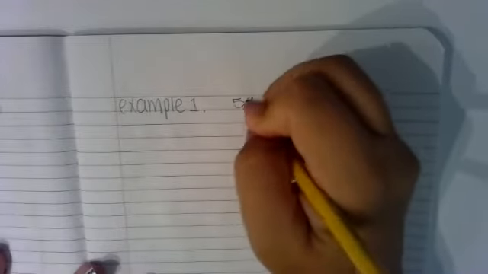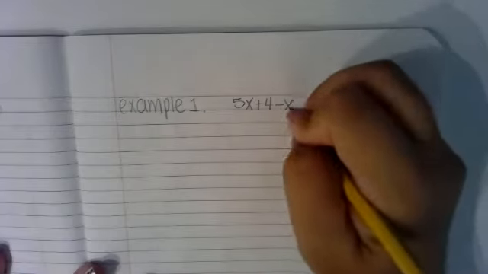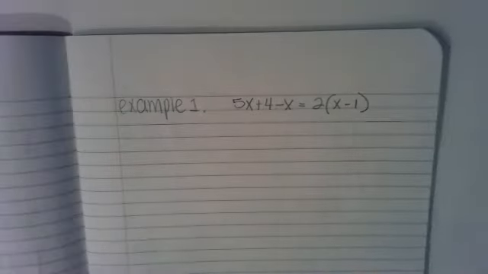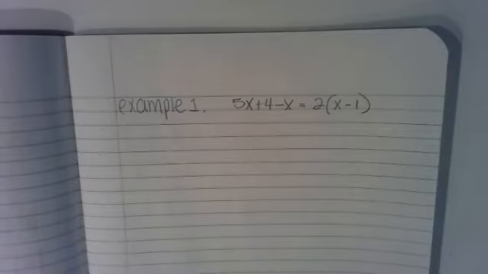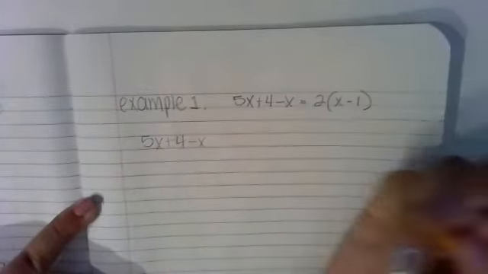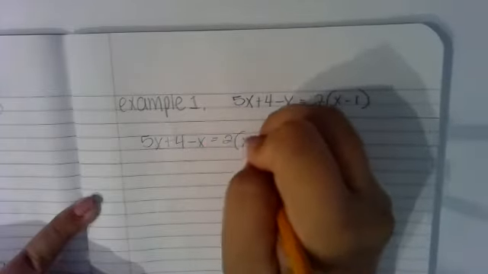So here's example 1. I have this equation, 5x plus 4 minus x equals 2 times the quantity of x minus 1. Okay, so the first thing we should do is we should always rewrite our problem. You never want to use your original problem when solving, because then you can't go back and double check what the original problem was. So I'm going to rewrite my problem here, which was 5x plus 4 minus x equals 2 parenthesis x minus 1.